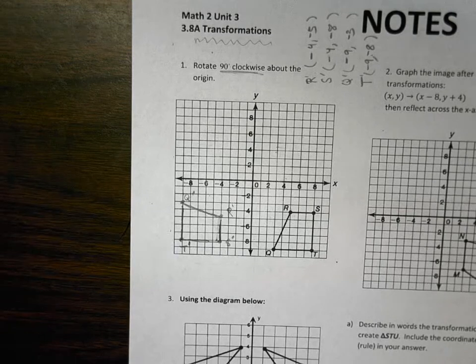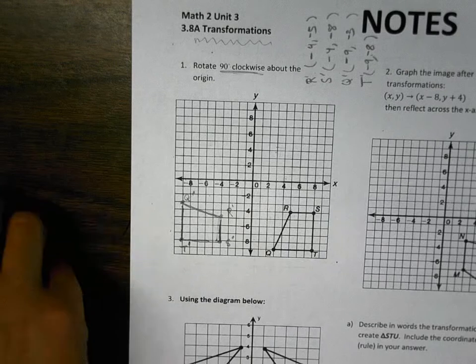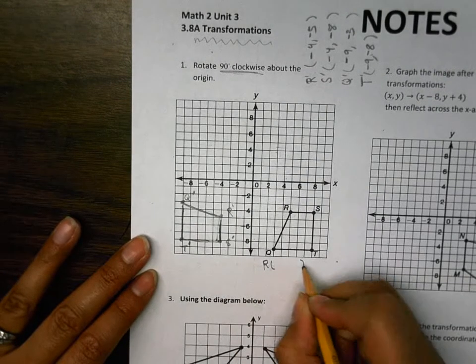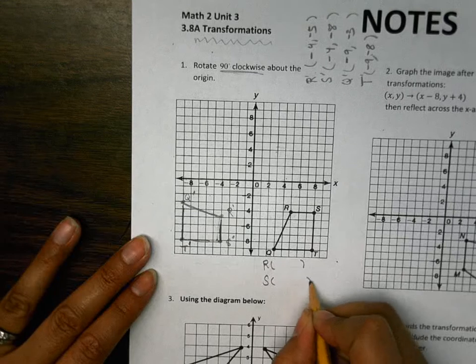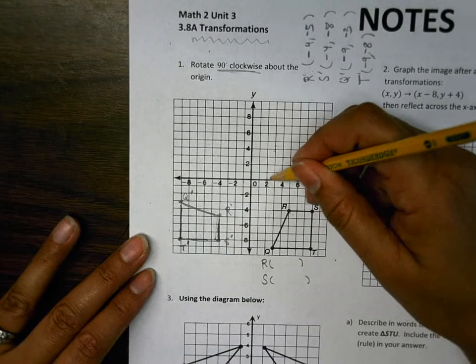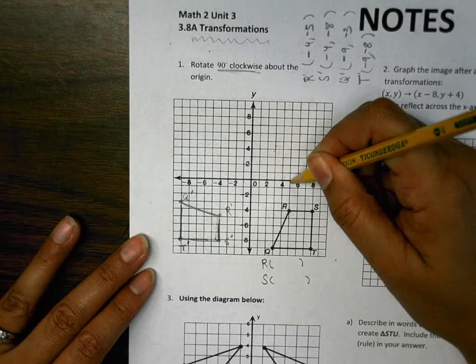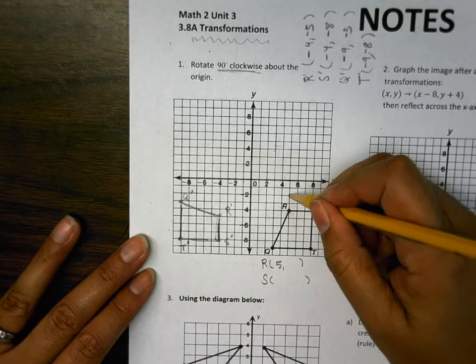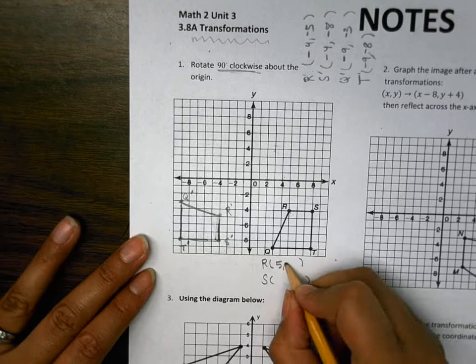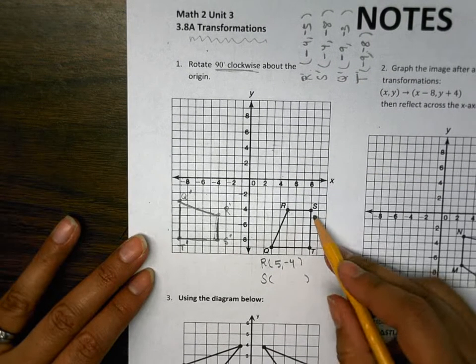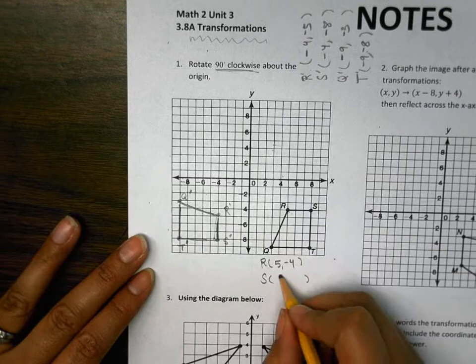What is the equation for this? It didn't ask us on this particular problem, but could we figure it out? Yes, this is what I would suggest. Look at your R. I'm just going to do R and S because I don't have to do them all. What is this ordered pair for R? Over 5 and down how far? Is it down 4? 1, 2, 3, 4. And then S is over 8, also down 4.